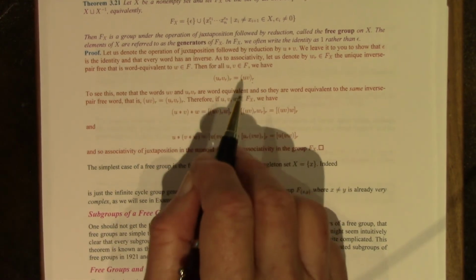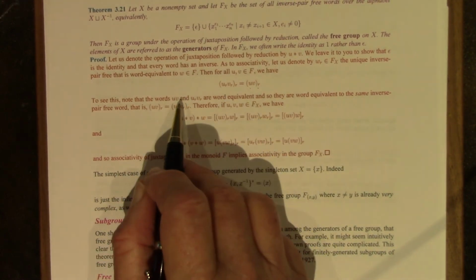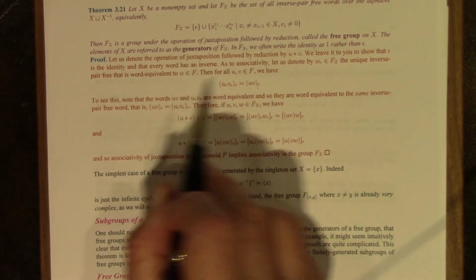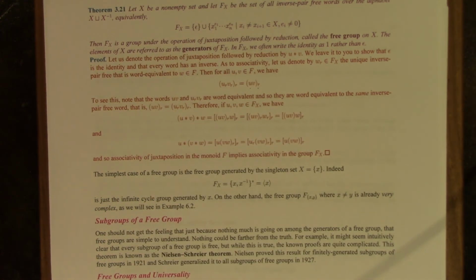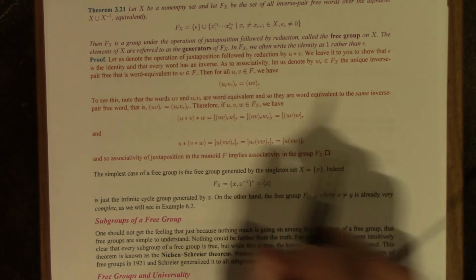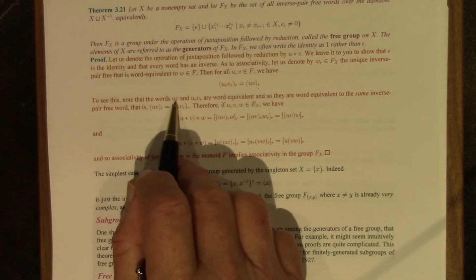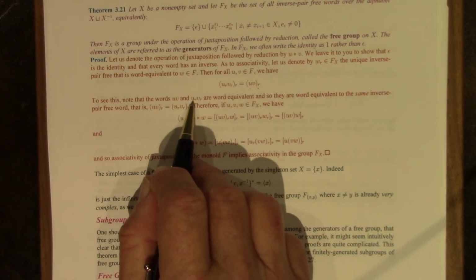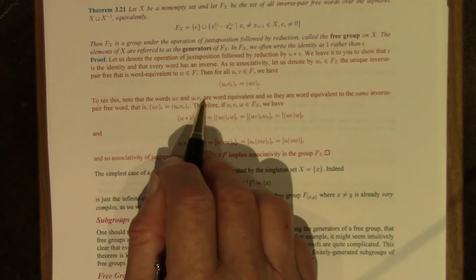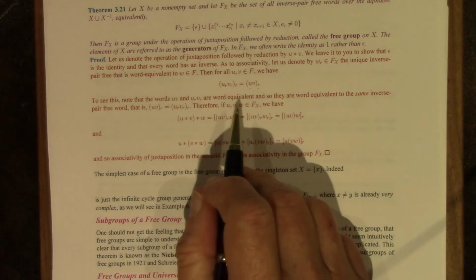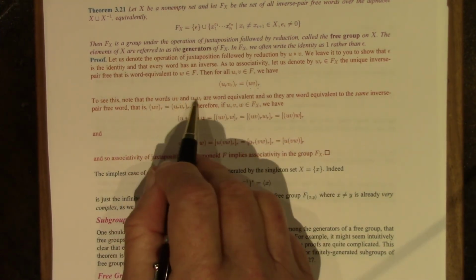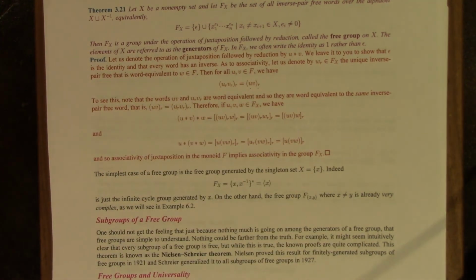Why is this true? Well, the words uv and u_r v_r are word equivalent because there's a reduction from u to u_r and a reduction from v to v_r. Just do both reductions one at a time, and you will get from uv to u_r v_r.